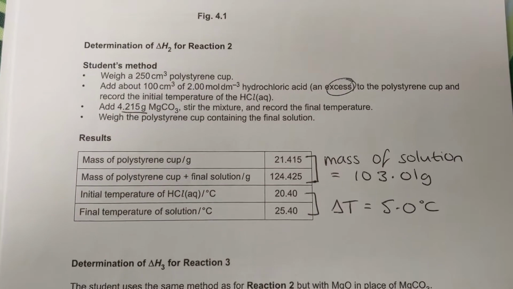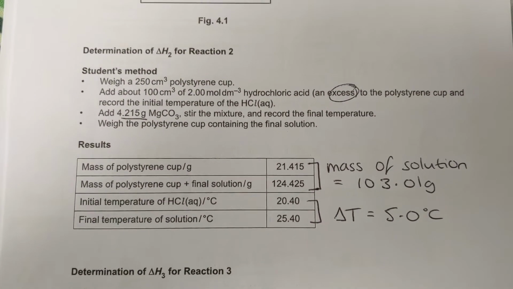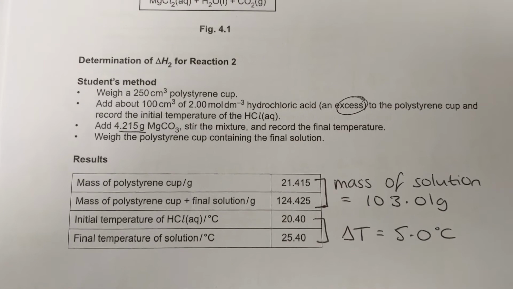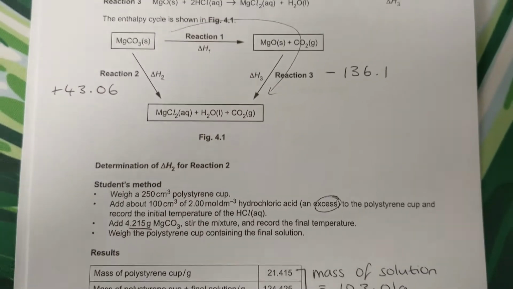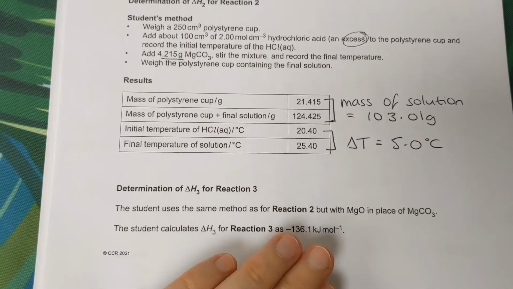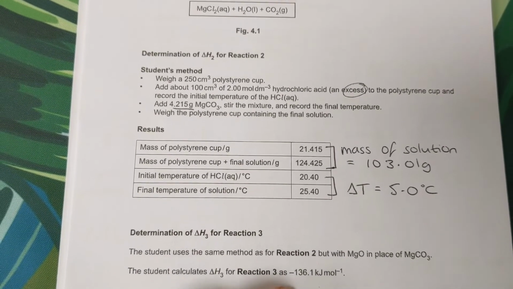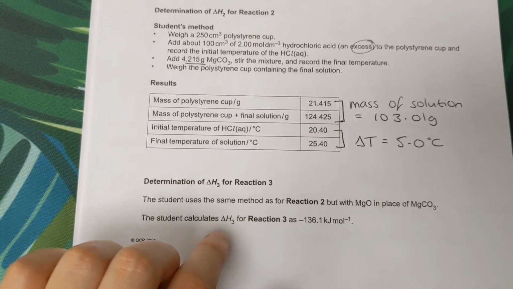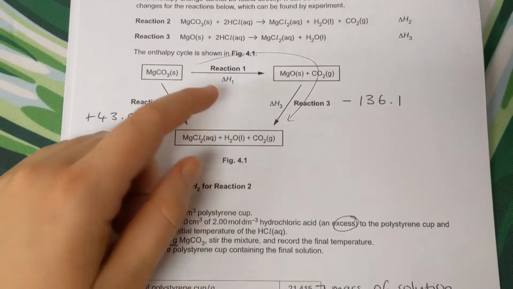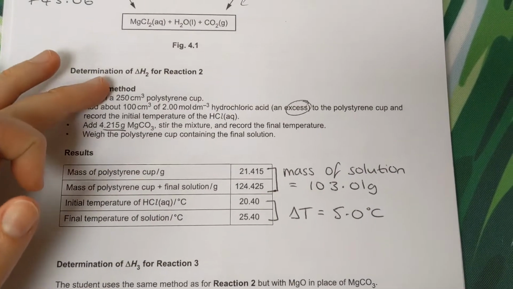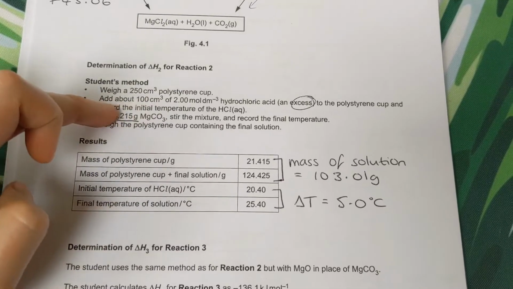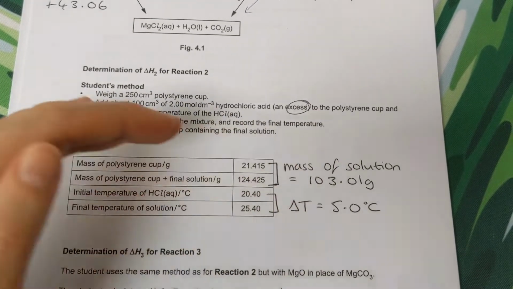So we have some data for reaction 2, and we need to do Q equals mc delta T, calculate moles, and then do delta H equals Q over moles. Then we can get our value for delta H2. And we're given a value for delta H3. So after we've calculated delta H2, we've got this one already. We can use this Hess cycle to find delta H1. So using this data then, let's get delta H2 first. It says we're adding about 100 centimetres cubed of acid solution.